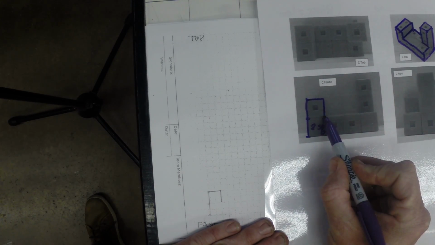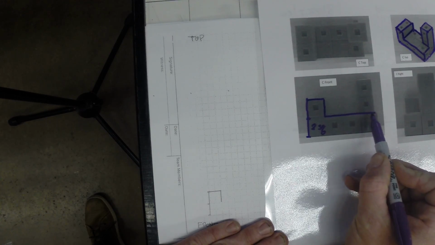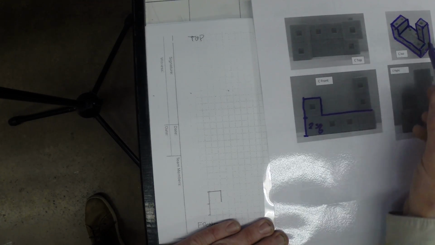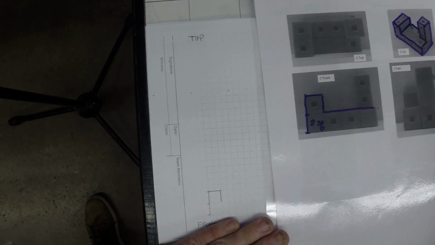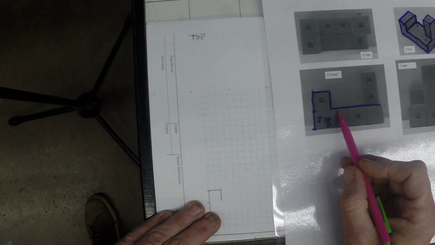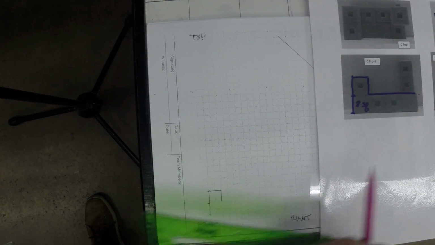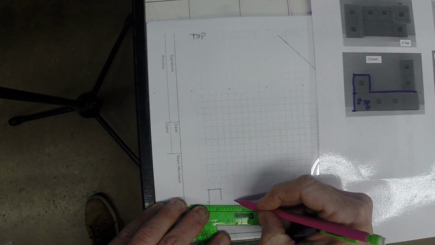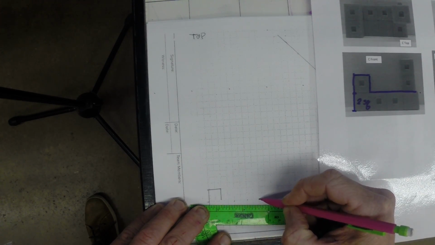And now we're going to go all the way over because this edge is in front of the tower. Right? So we're going to go all the way over because that edge needs to be put in there. So that's going to be 2, 4, 6 squares on my graph paper. So I can mark that off: 1, 2, 3, 4. It's going to be to here.